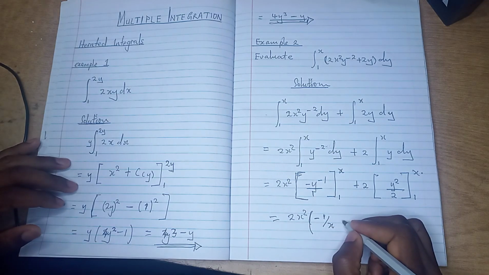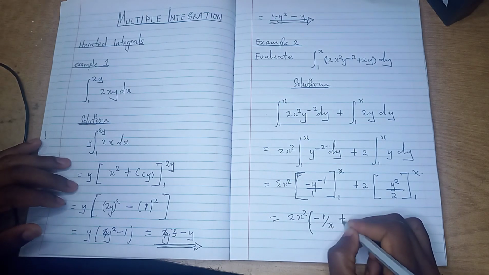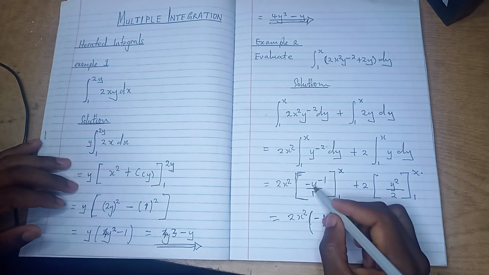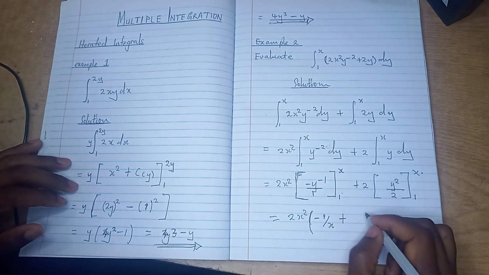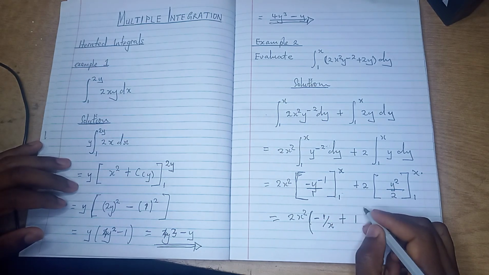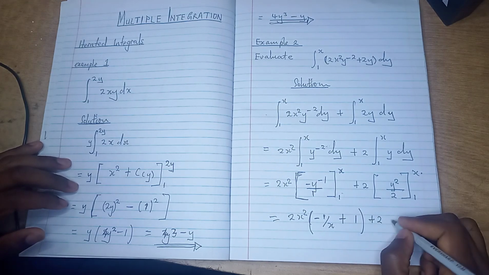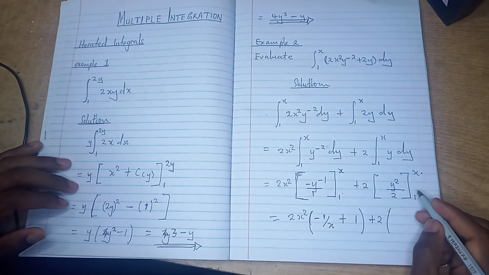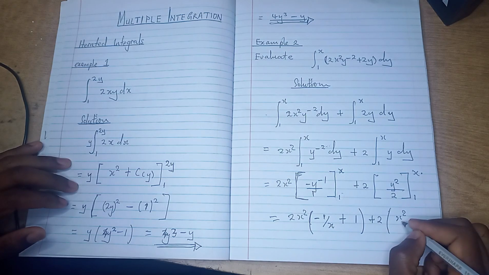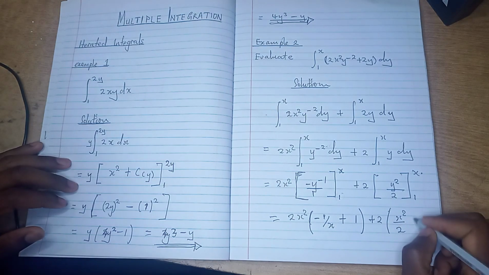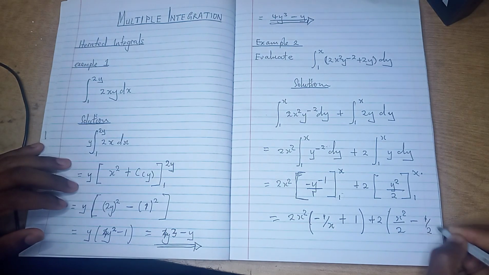Because we have a negative, when we subtract the lower bound it becomes plus 1 with negative 1 over 1, so plus 2. Then for these two it is x, which is x squared over 2 minus 1 over 2, something like this.